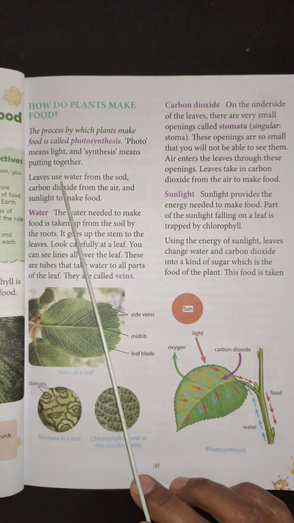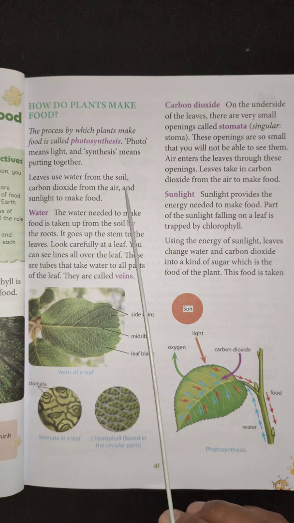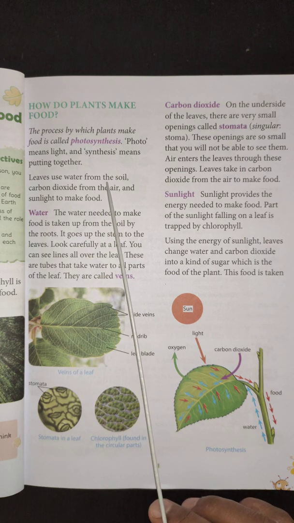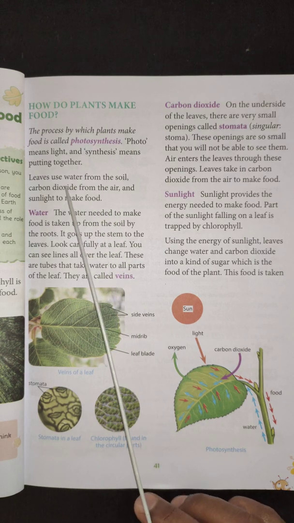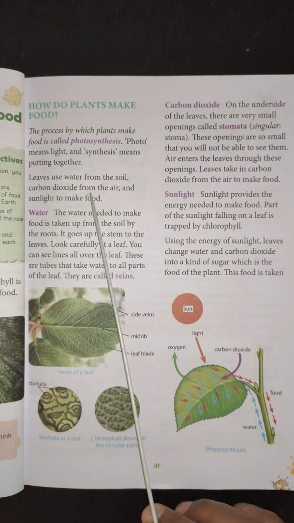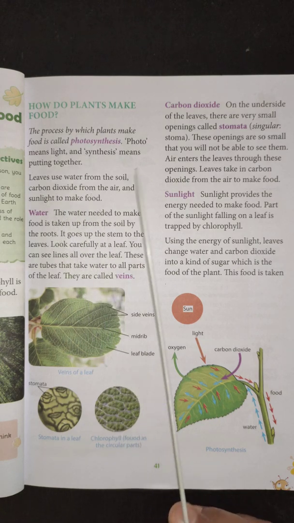Food. Leaves use water from the soil, carbon dioxide from the air and sunlight to make food. If they ask you to name the three components required to make food in plants, your answer should be water, which it gets from soil, carbon dioxide, which it gets from air, and then sunlight. So water, carbon dioxide and sunlight are required to prepare food for plants.